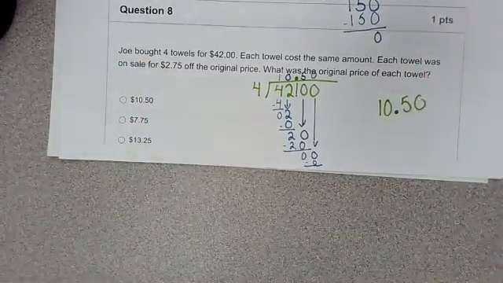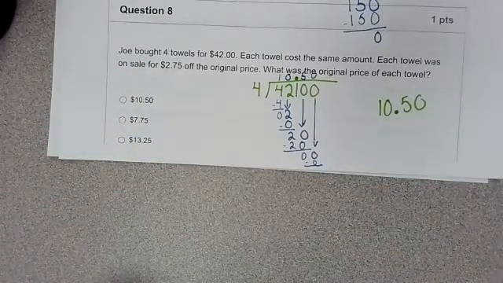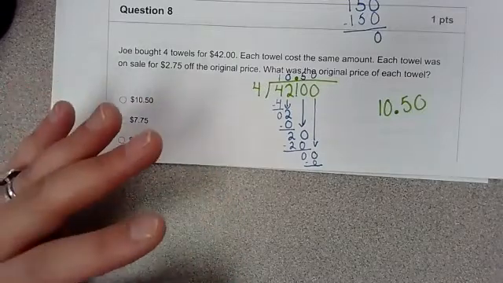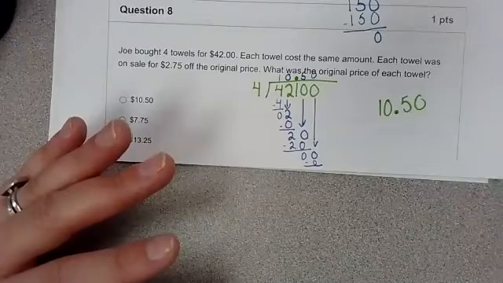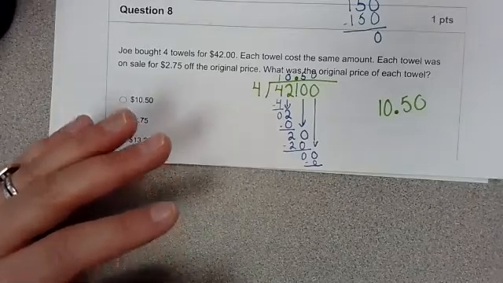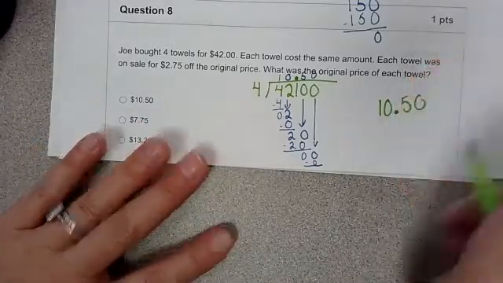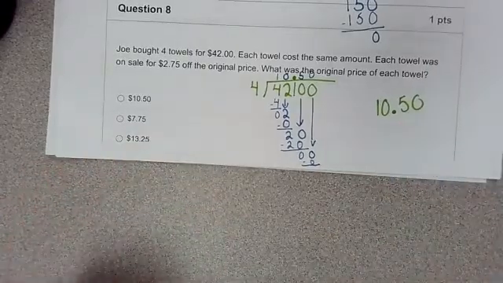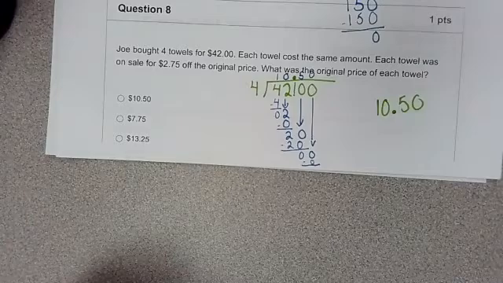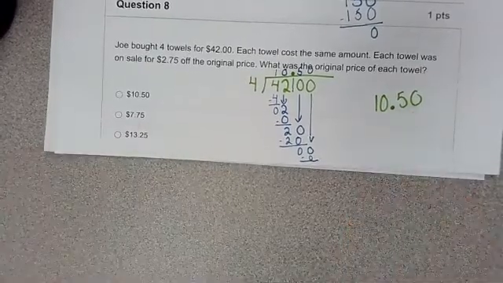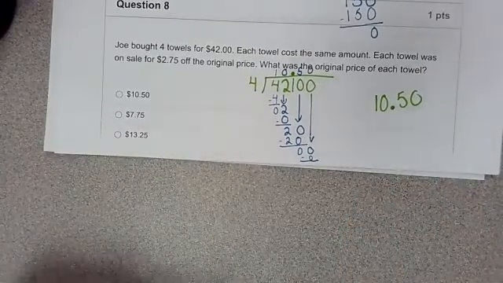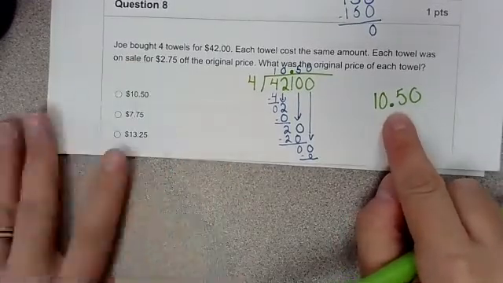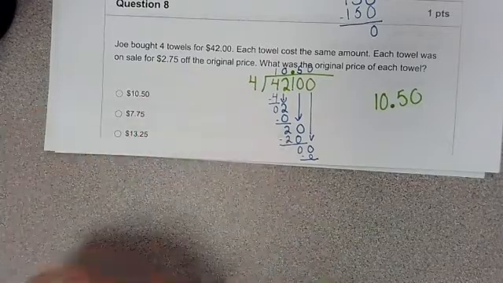$10.50 per towel, right? But he says that they're all on sale, that they have been marked down $2.75. So how can I figure out how much they used to cost? What do you say, Brennan? It's been marked down. Like if something is on sale, it's been marked down. But it's already been marked down. I'm trying to figure out what it used to cost. So right now it's $10.50. It used to be $2.75 more. How can I figure that out?